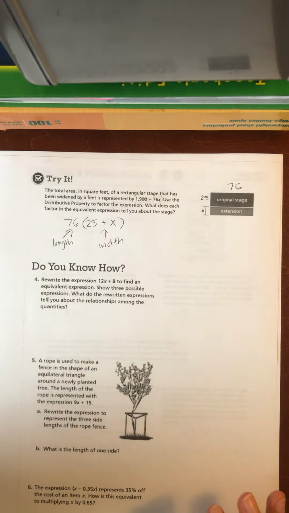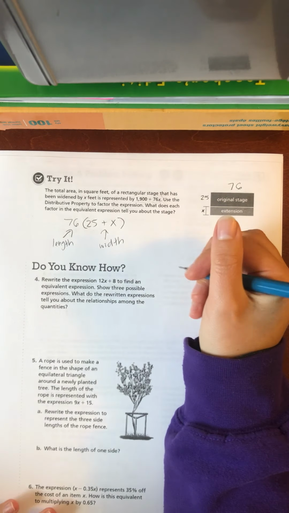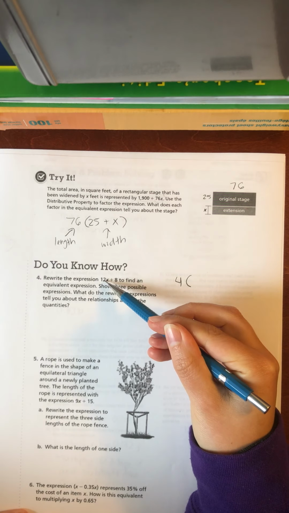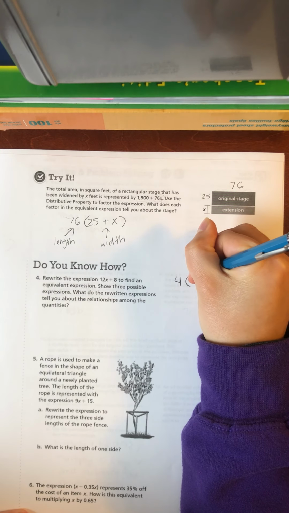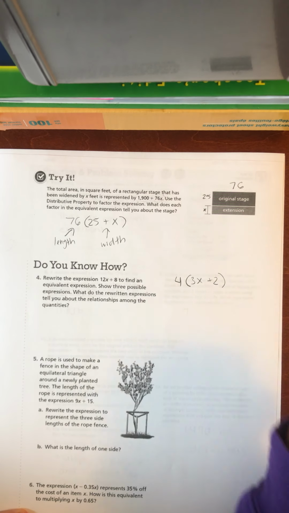Okay, rewrite the expression 12x plus 8 to find an equivalent expression. Show 3 possible expressions. So we can factor out a 4 in this. If we factor out a 4, 4 times what is 12x? Well, that would be 3x. 4 times what is 8? That would be positive 2.